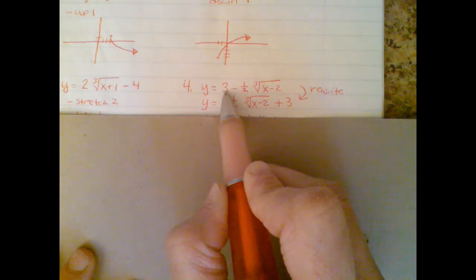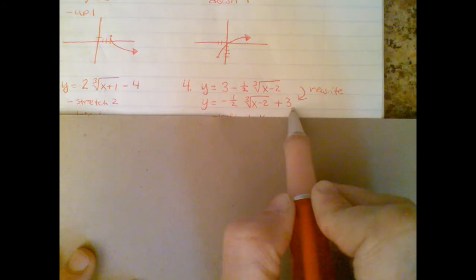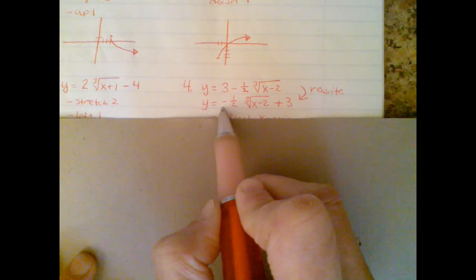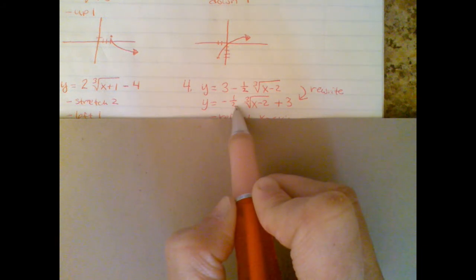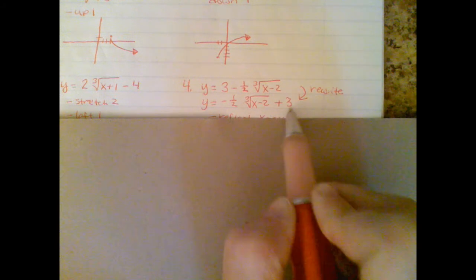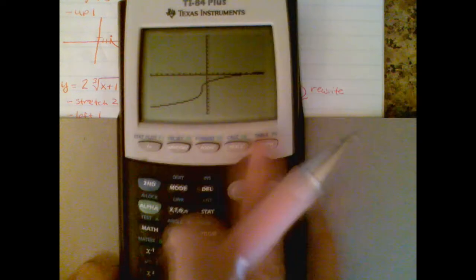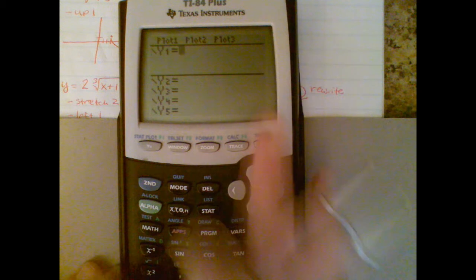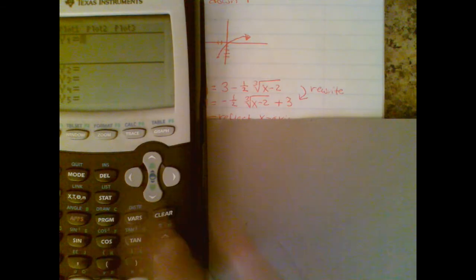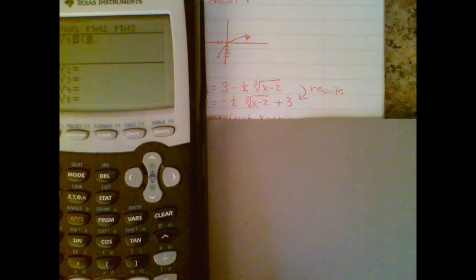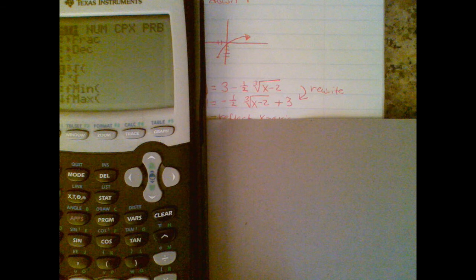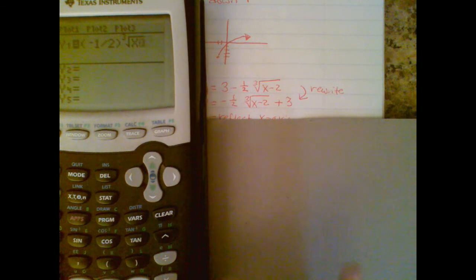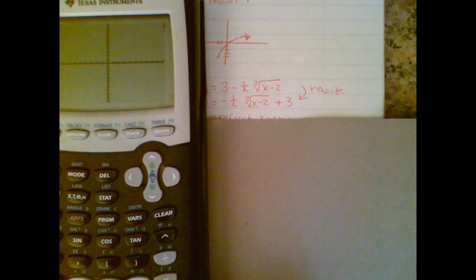If you want to graph this top one, you can do so, but this bottom one will help us with our transformations. So the negative means that it is reflected across the x-axis. The half means it's compressed by a factor of a half. Move to the right 2 and then up 3. So let's take a look at this one. So we have negative a half, and then we go to math, we go to that cube root, so down to 4, then x minus 2, and then plus 3. We click graph.